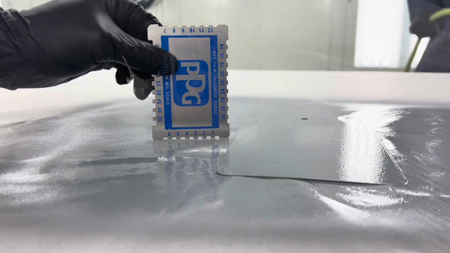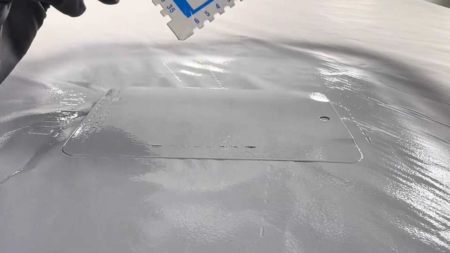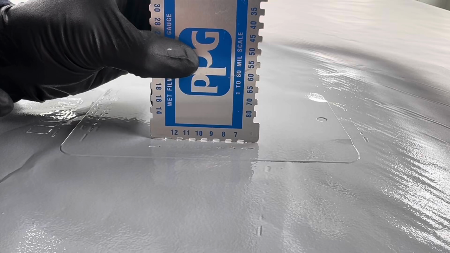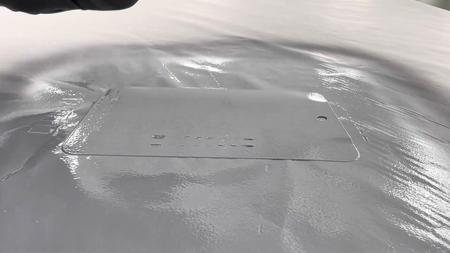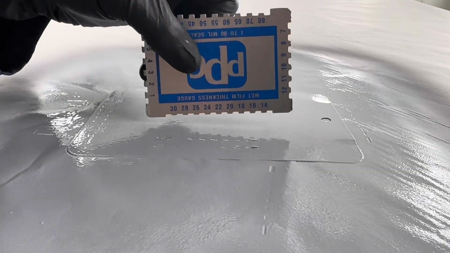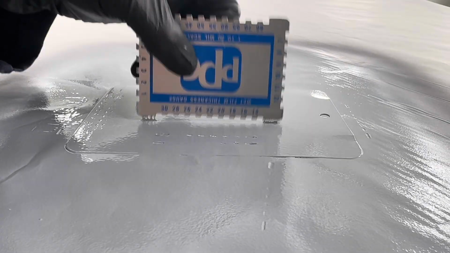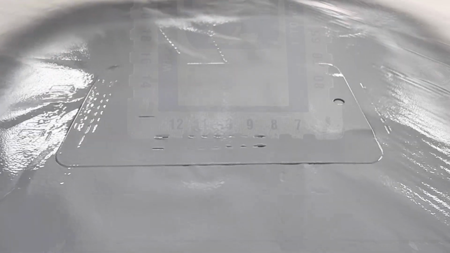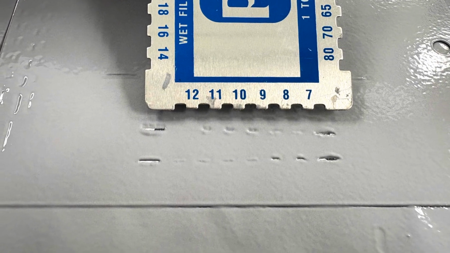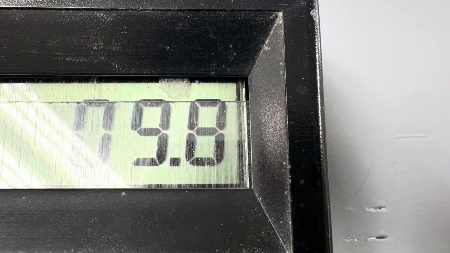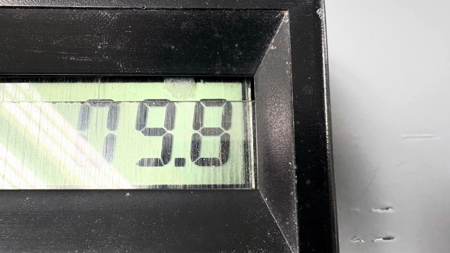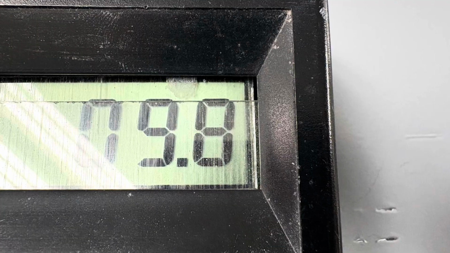If we have a look at this image here, we will see that when we insert it, it leaves those marks. If you notice in this one, the 11 is touching and then the 12 is barely touching, telling us that this is 12 mils wet. If we go up to the 14 and higher, it does not leave any mark in the panel. So we would say that this one is 12 mils while wet. Dry, however, it's been measured at 9.8 because the solvents do evaporate, leaving a different film thickness.